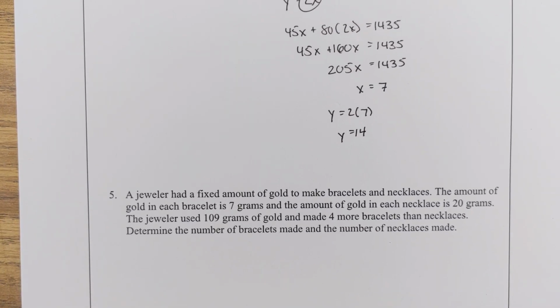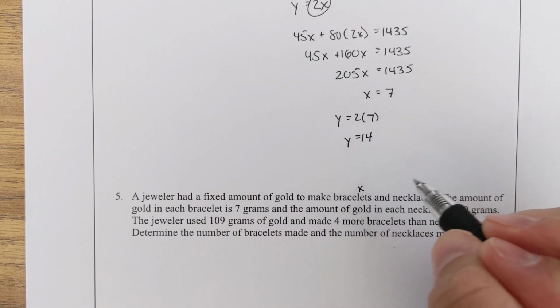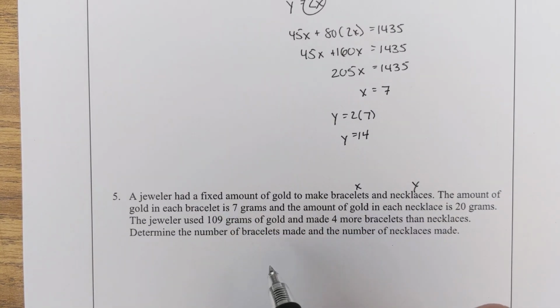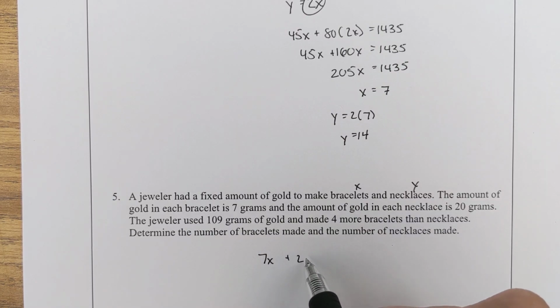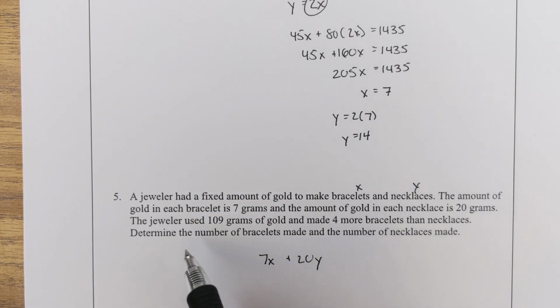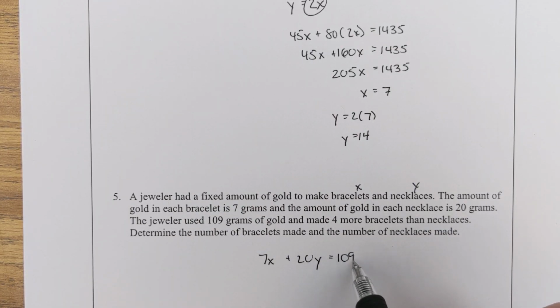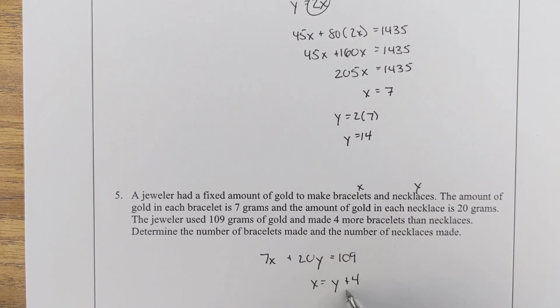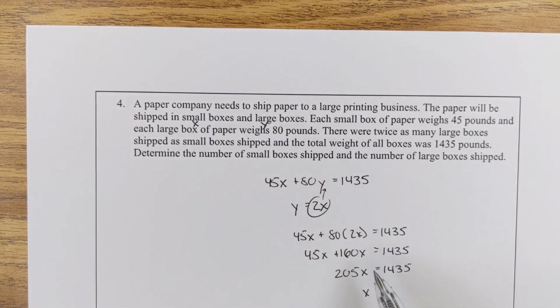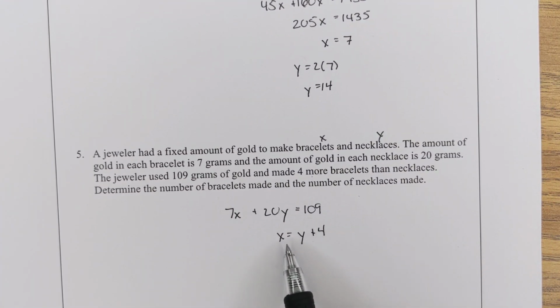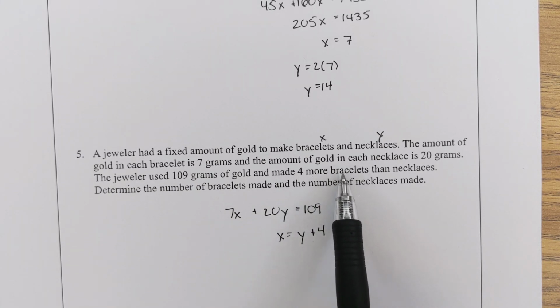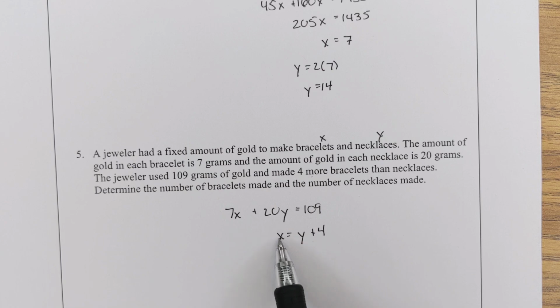Okay, and the last one. A jeweler has a fixed amount of gold to make bracelets x and necklaces y. The amount of gold in each bracelet is 7 grams, and the amount of gold in each necklace is 20. So amounts are coefficients. We used 109 grams total and made 4 more bracelets than necklaces. So the number of bracelets is the number of necklaces, but 4 more, so plus 4. So if you see more, it's going to be addition. If you see like twice, 3 times as many, it's going to be multiplication. So 4 more means I just add 4. 4 more bracelets means there are more bracelets than necklaces. So bracelets goes on the left. Whatever's before the than is on the left-hand side.